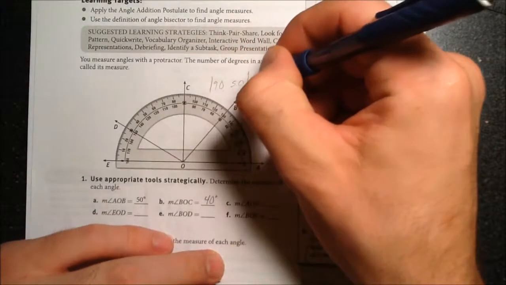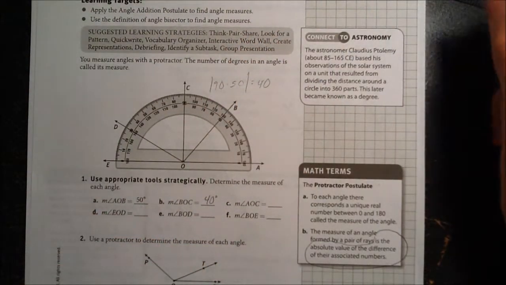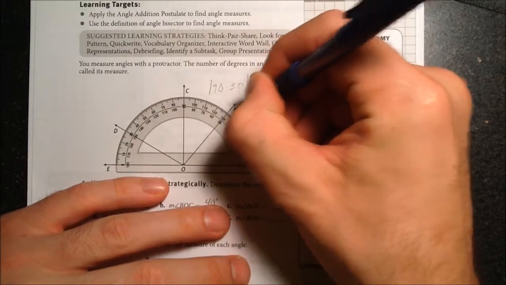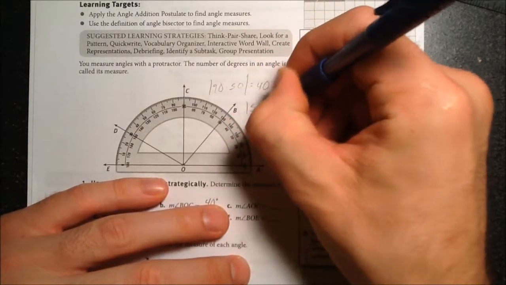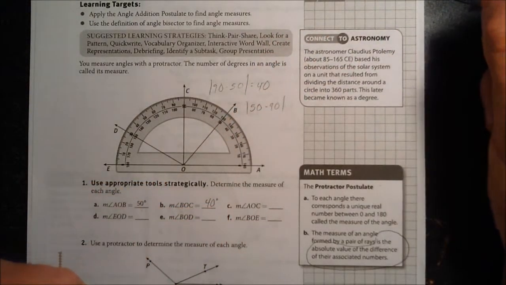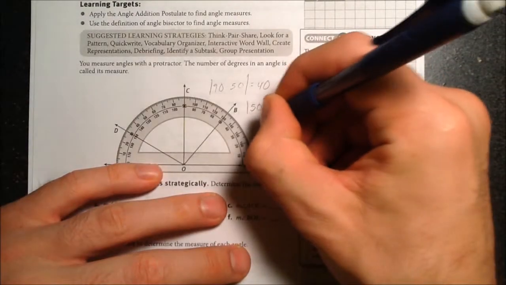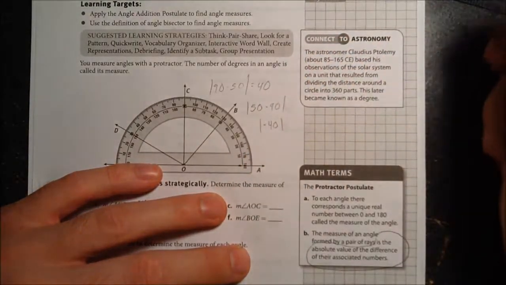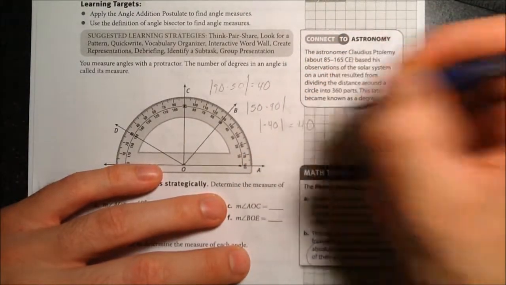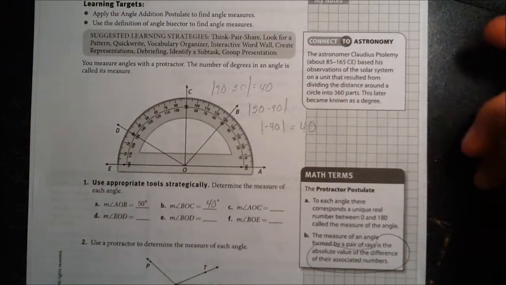So we're taking the absolute value of 90 minus 50 equals 40. Another way of writing that is the absolute value of 50 minus 90. It doesn't matter what order you put it in, because even though we get a negative value, we're taking the absolute value of that, and so that will be 40.